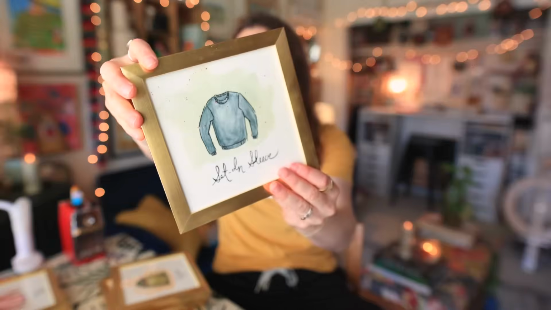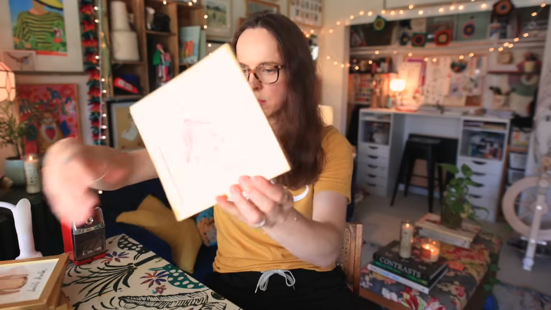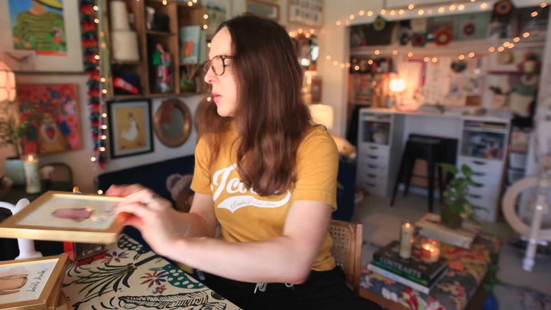Set in sleeve. Raglan. Saddle. And dolman or batwing. So those are going to be the sweaters that we narrow the search down by. In terms of the sweater construction, my lord, it is hot. I'm getting hot. I've got something cold to drink here. So that means we're going to do 6 search results here.